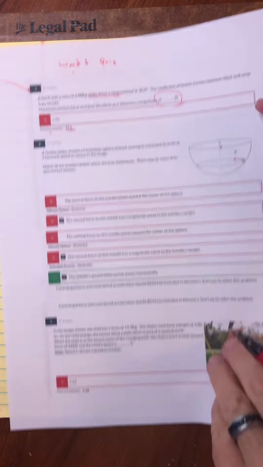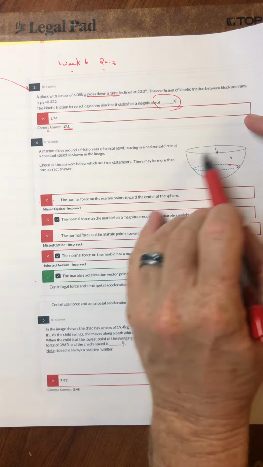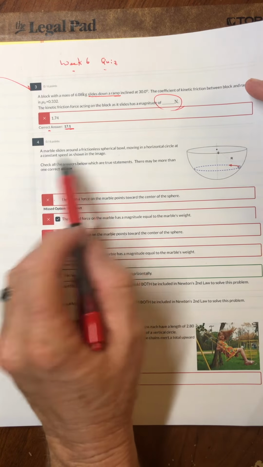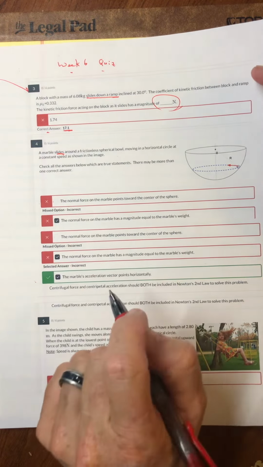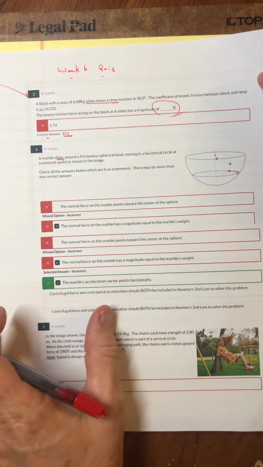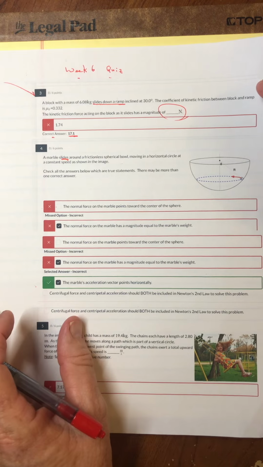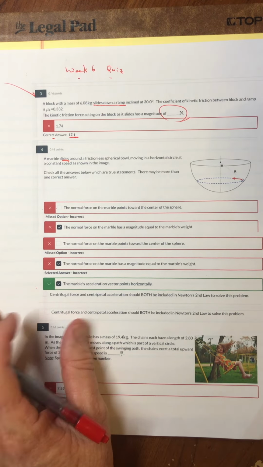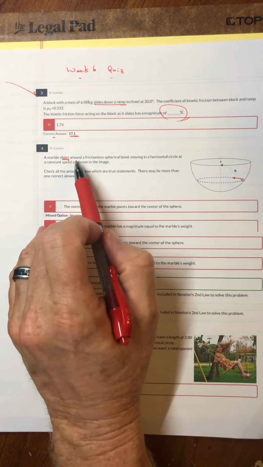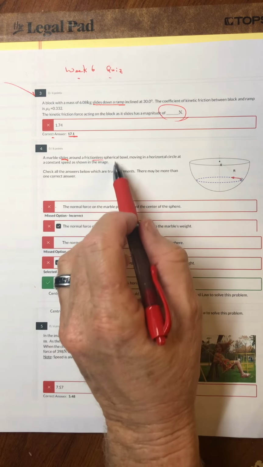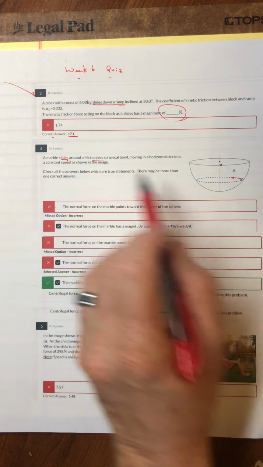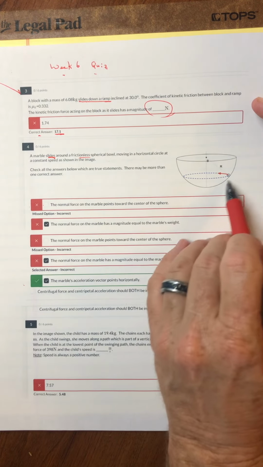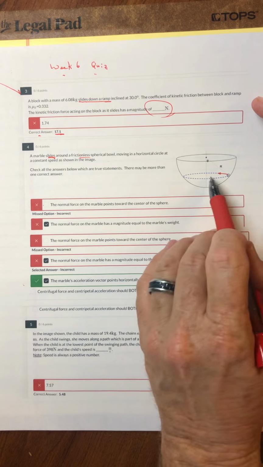number 4. Okay. And this one has an object going in a circle, or rolling in a circle, actually. Oh, slides. Good. It says slide, because we really don't want to do things rolling quite yet. That's coming up. And those tend to be hard problems. But okay, anyways, a marble slides around a frictionless spherical bowl moving in a horizontal circle at a constant speed as shown in this image. So kind of got this thing rolling around in a bowl, okay.